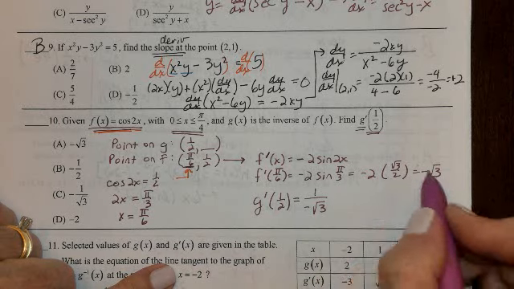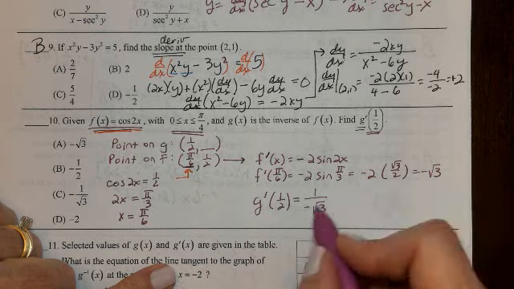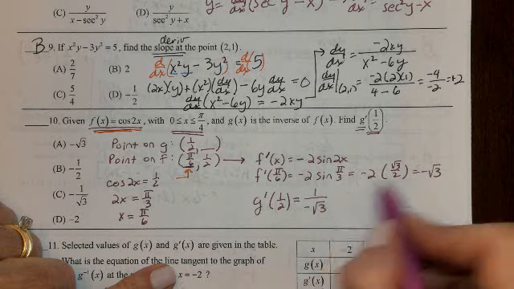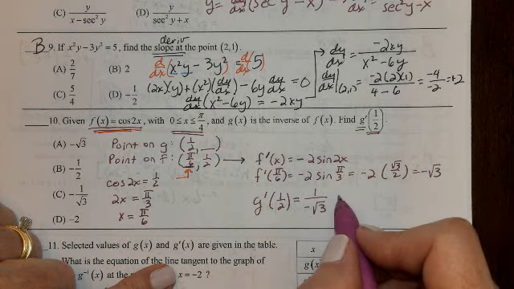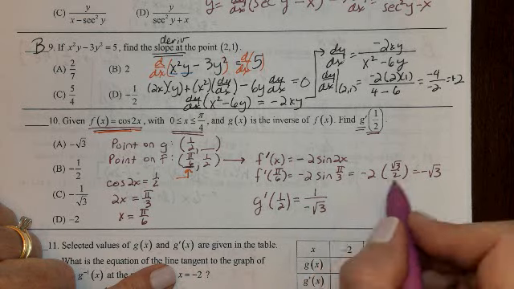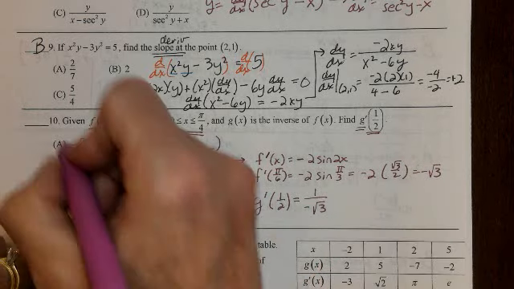Always. Common mistake is to make it the opposite signs as well. But it's not the opposite signs, it's just the reciprocal. So this is going to be C.